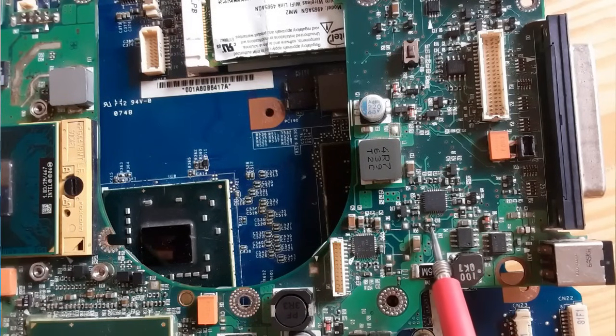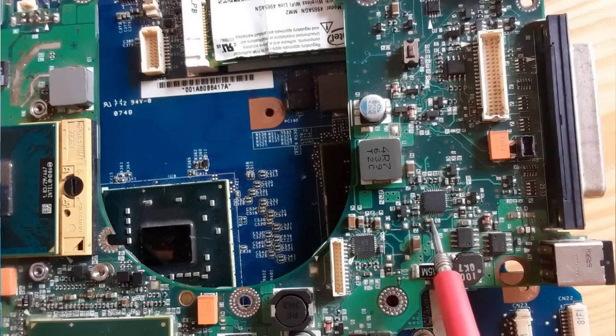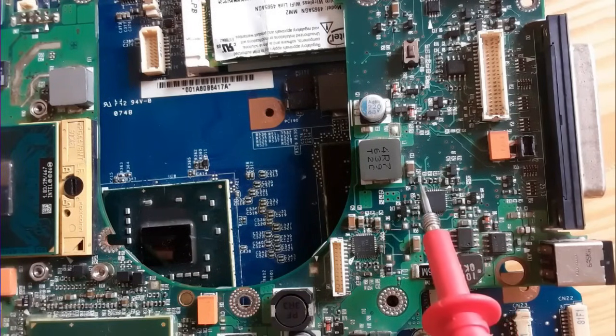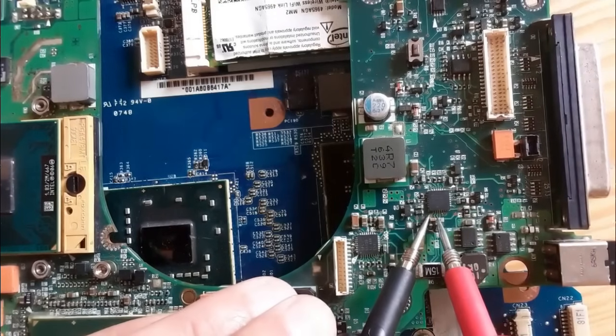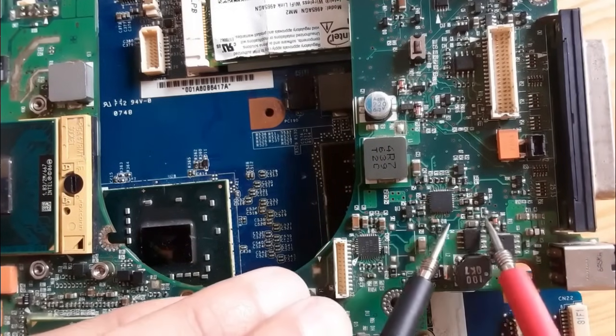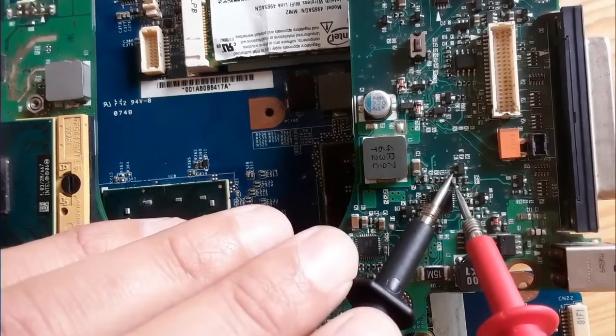Around the charge IC we have many components, especially ceramic capacitors, and also fuses or resistors. To check the serviceability of the charge IC, you should check the ceramic capacitors around it.